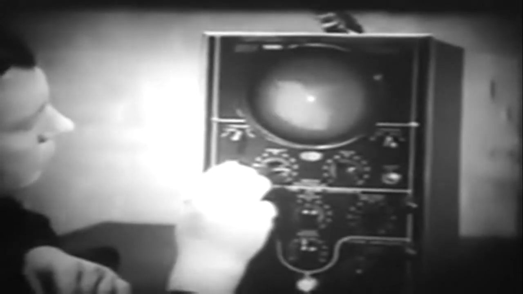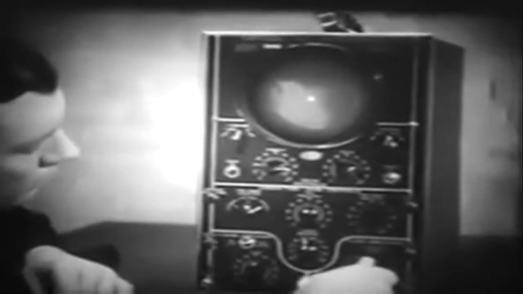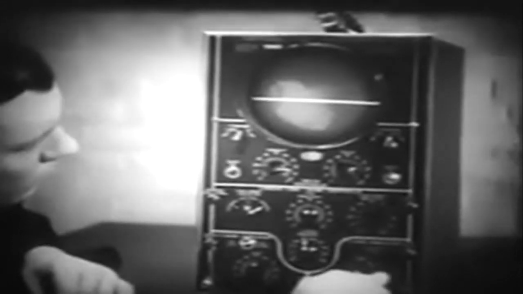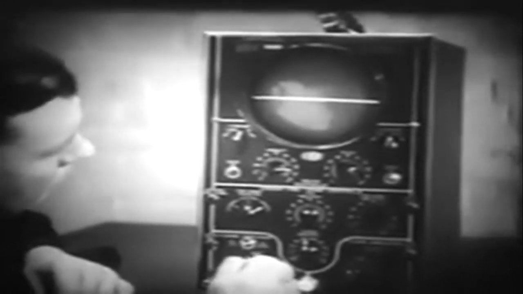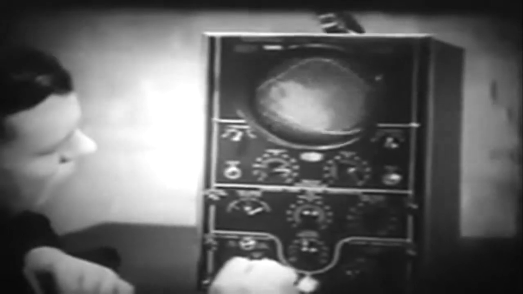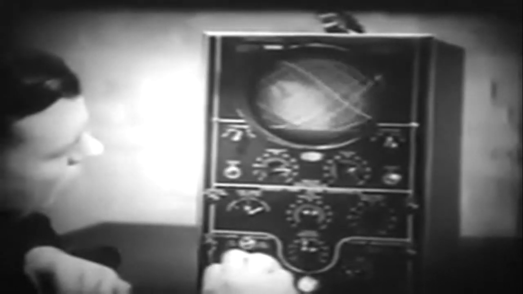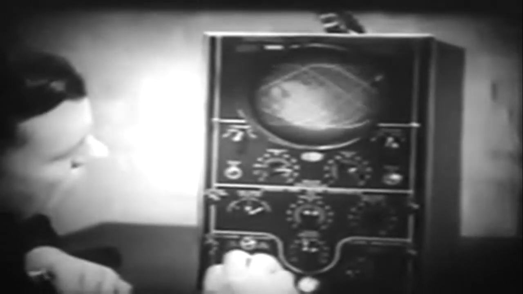In this film, we have learned how a cathode ray tube produces a spot of light upon the screen. We've seen the various methods of controlling that spot, electrostatically and electromagnetically, to produce a changing pattern of light. Here, for example, the cathode ray tube shows us an actual picture of the voice vibrations you are hearing at this moment.